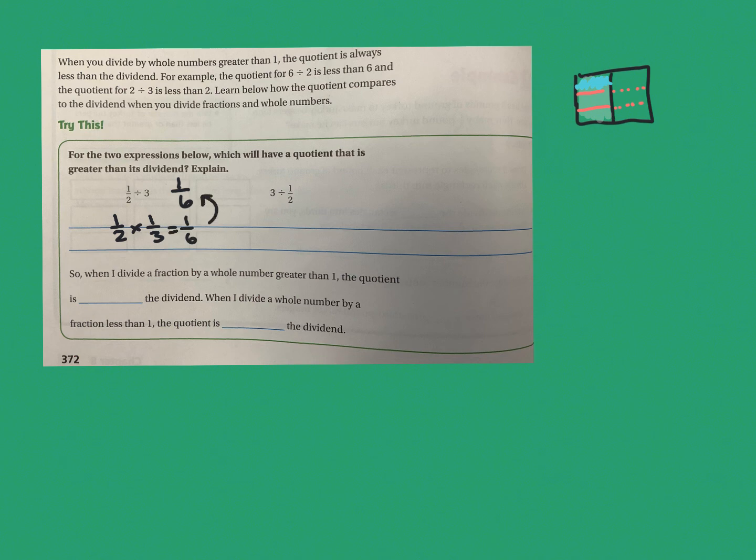Okay, so we get smaller than the dividend. We started with half, and we're like, yeah, I got half a candy bar. And then they said, oh, but you have to share it with 3 people. I'm like, oh, man, now I only get 1/6 of a candy bar. Okay, let's look at this model.